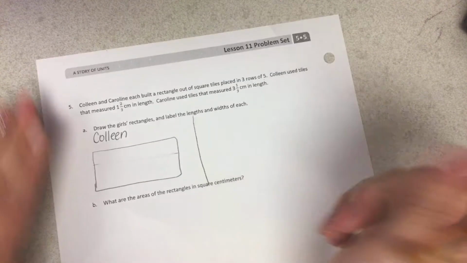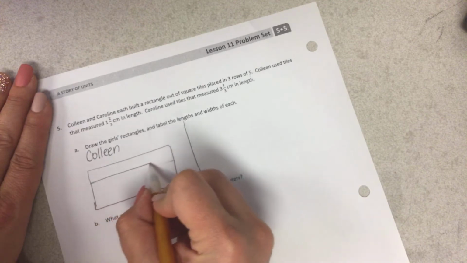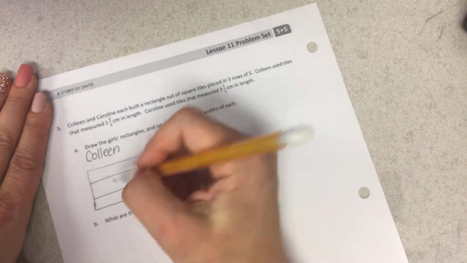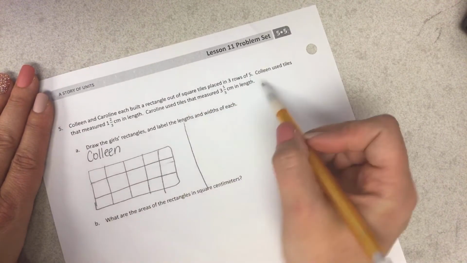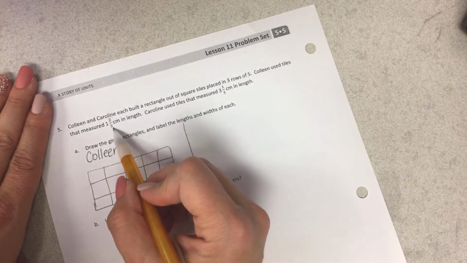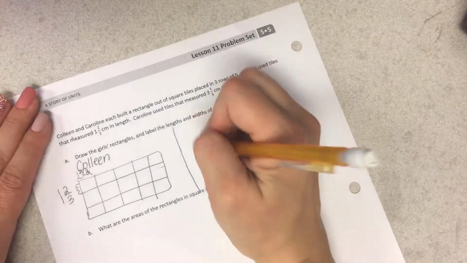So 3 rows of 5. Colleen used tiles that measured 1 2/3. So here's that 3 rows of 5. Okay, but when she did this, she used tiles that measured 1 2/3 centimeters in length. Okay, and so when I look at this, this one right here is going to be 1 2/3, and this is 1 2/3.